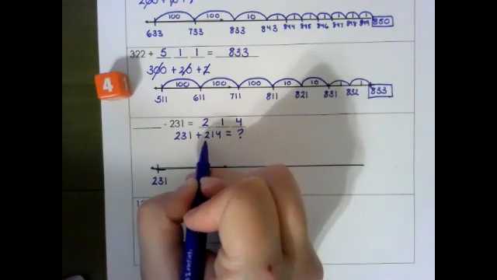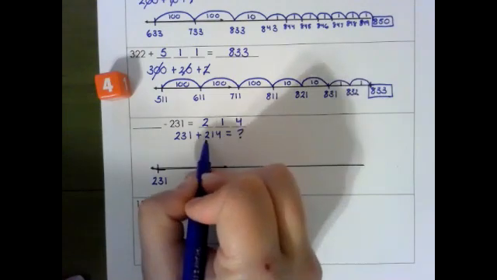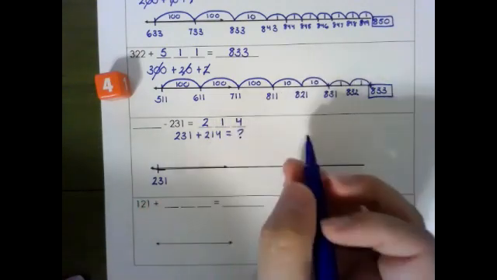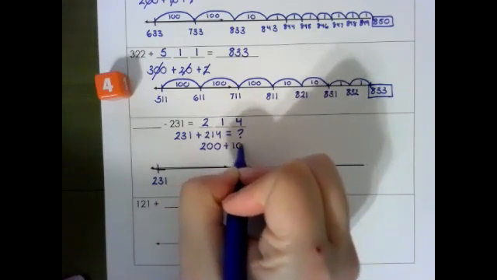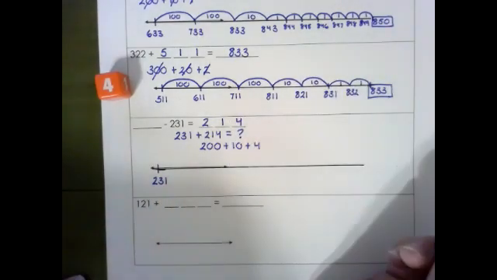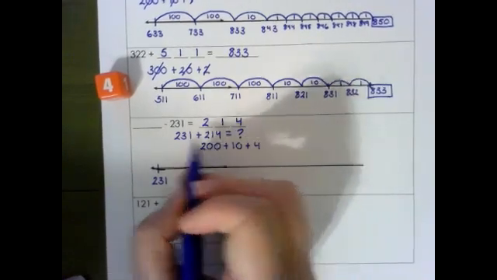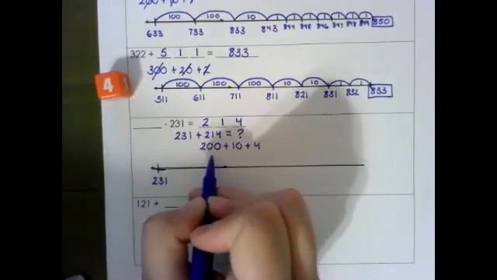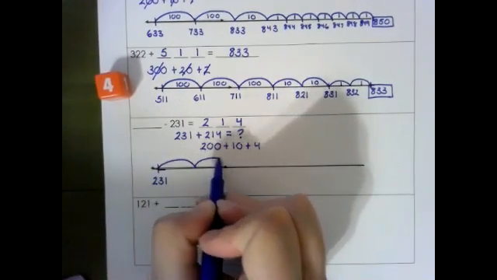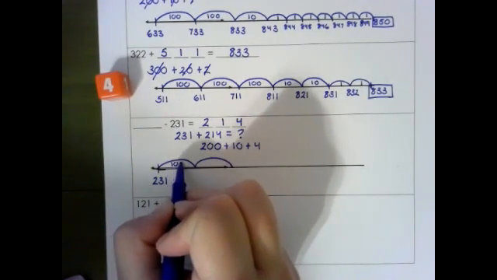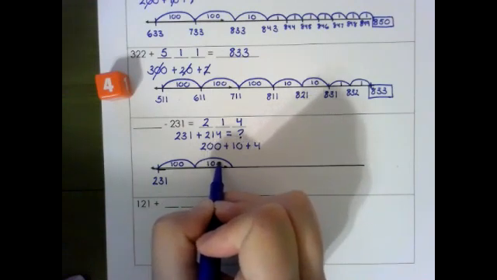Let's see how many hundreds, tens, and one jumps we're going to make by writing 214 in expanded form. 200. We need to make 2 jumps of 100. 100, 200.